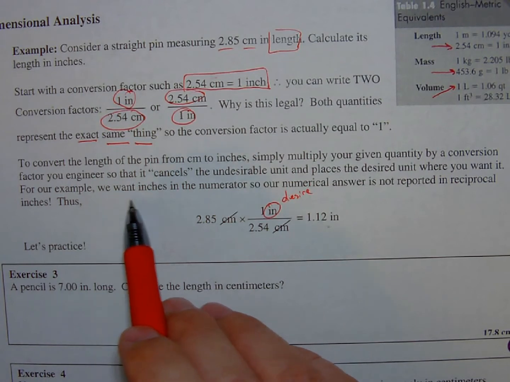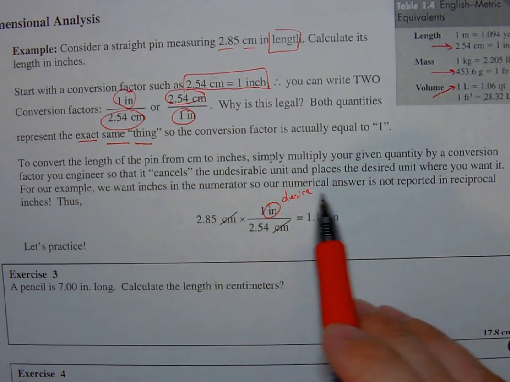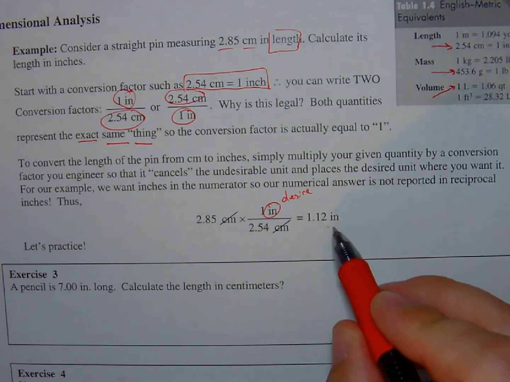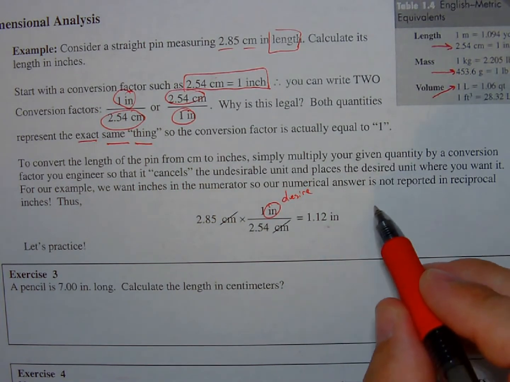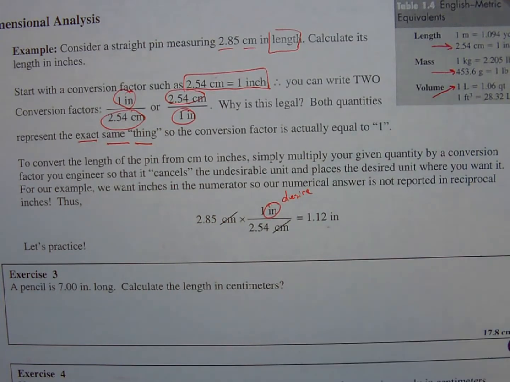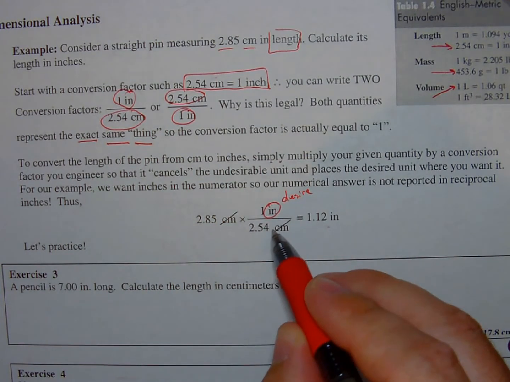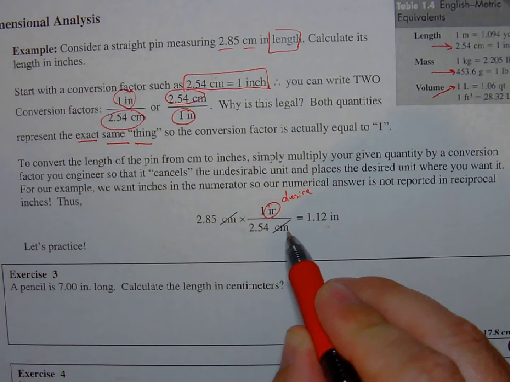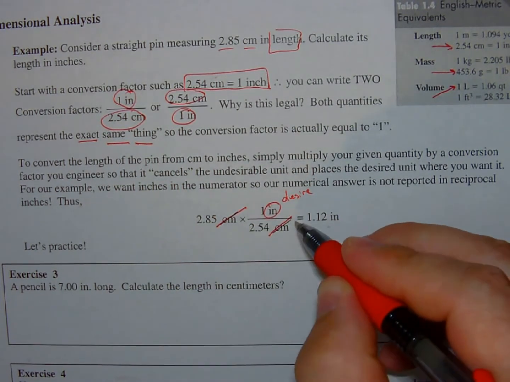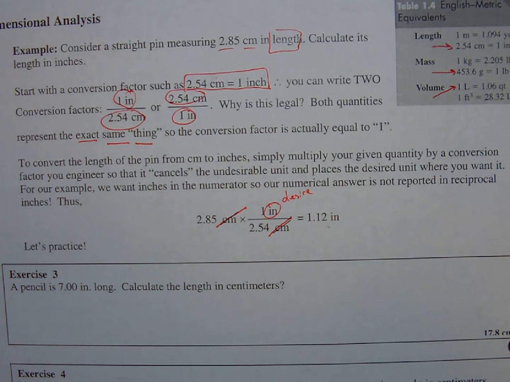We want inches in the numerator so that our numerical answer is not reported in reciprocal inches. We want inches to be not 1 over inches, which would be the reciprocal. We want it to be inches over 1. Now, that means the 2.54 centimeters goes in the denominator. That way, you're dividing something by itself, so that cancels out because it equals 1. We get to get rid of those.